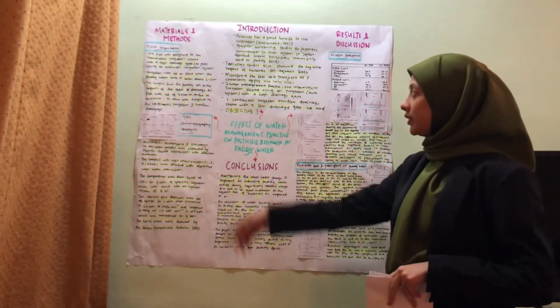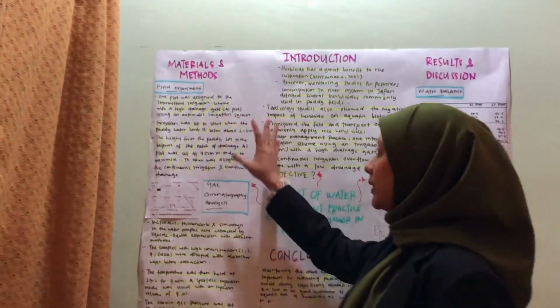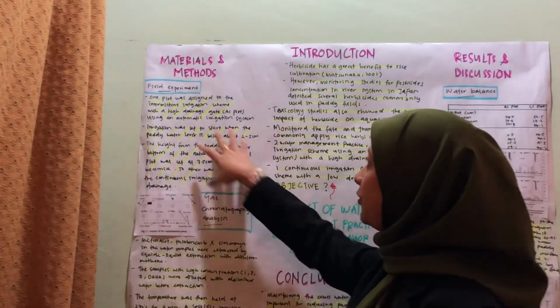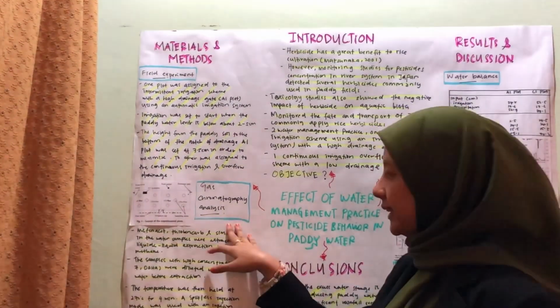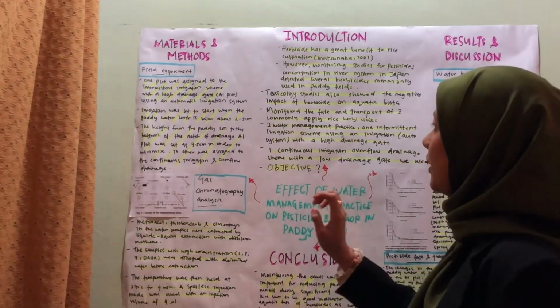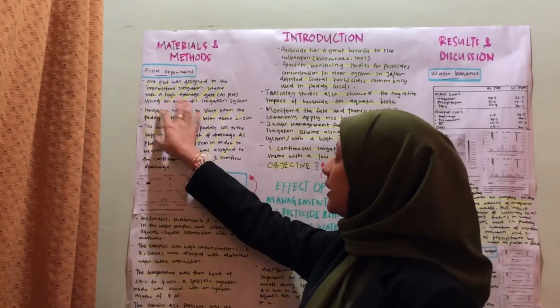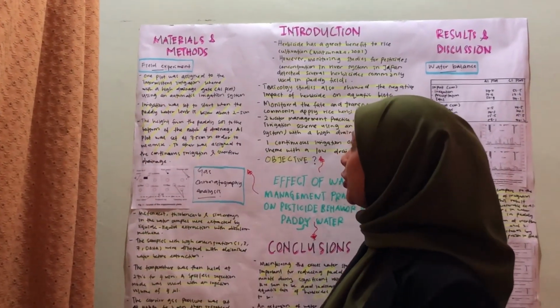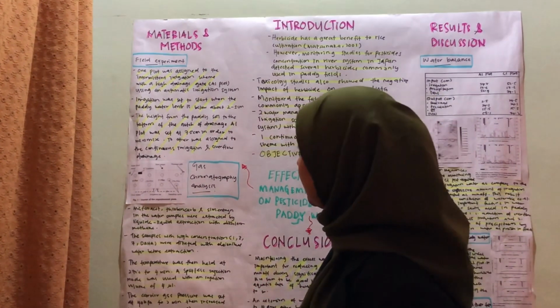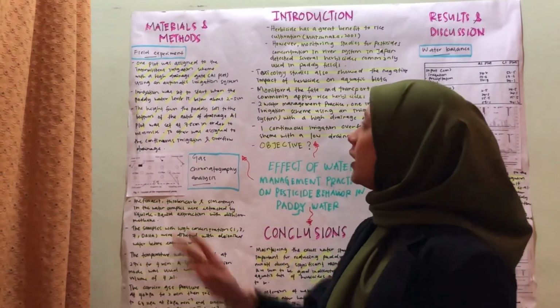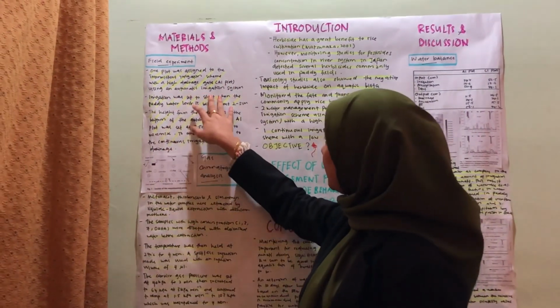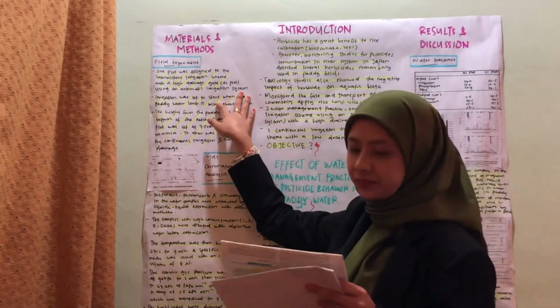We go to the material and method. As you can see, we have two parts: field experiment and gas chromatography analysis. In the field experiment, one plot was assigned to the intermittent irrigation scheme with a high drainage gate, the AI plot, using an automatic irrigation system.